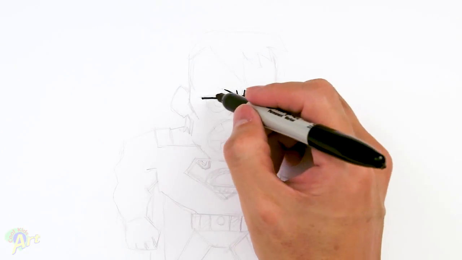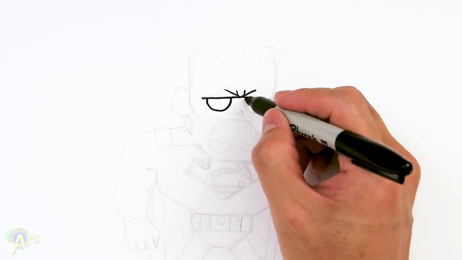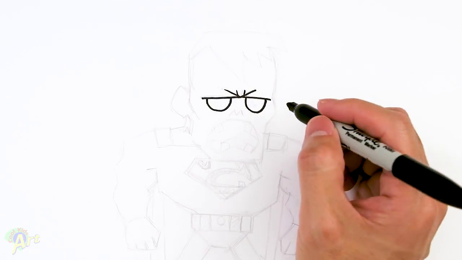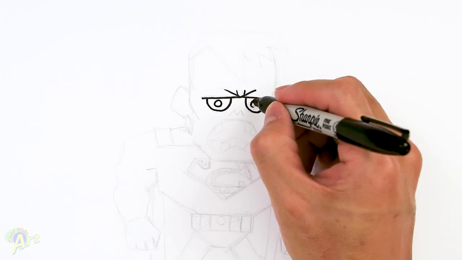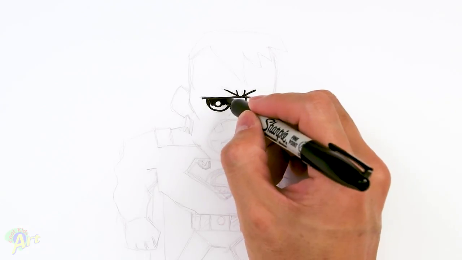Okay, and then from here we're gonna draw in his eyeball. So just one big curve, and then another one in here. So this one is in a slight 3/4 view, so it's not facing us directly. So here we're gonna draw in the eyeball, so I'm just gonna draw in a circle here inside, and then let me shade it in real quick so we can see this better.